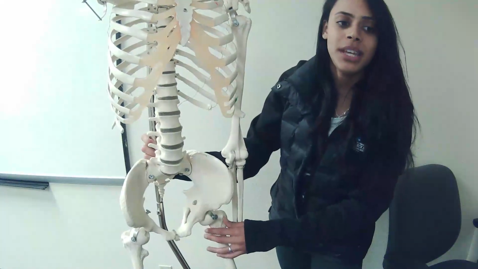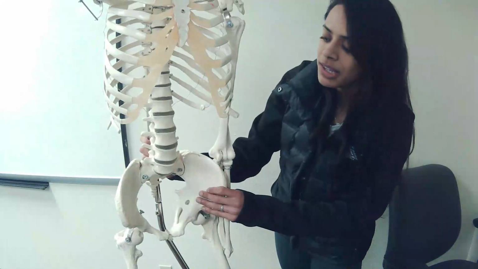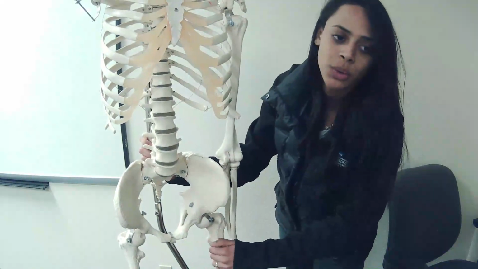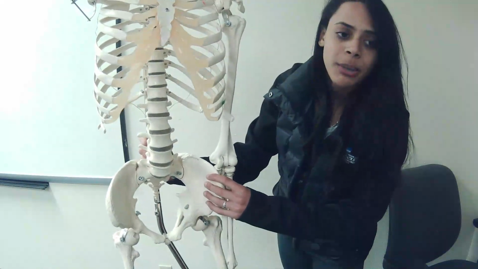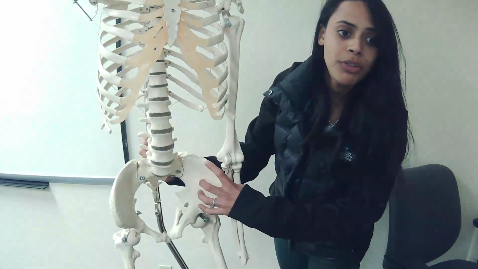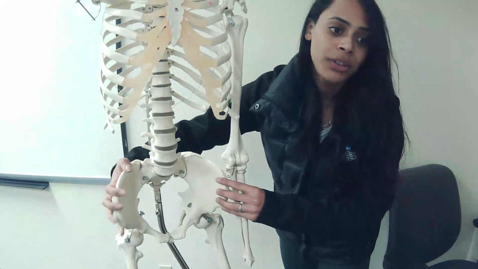So as you can see here in the skeleton, you can see the pelvic girdle. So we'll talk about the pelvic girdle and then the lower limbs. So first of all, looking at the pelvic girdle, you see how the pelvic girdle is composed of two pelvic bones. You have one here, you have another one here.